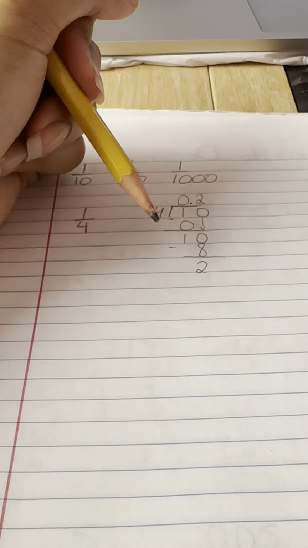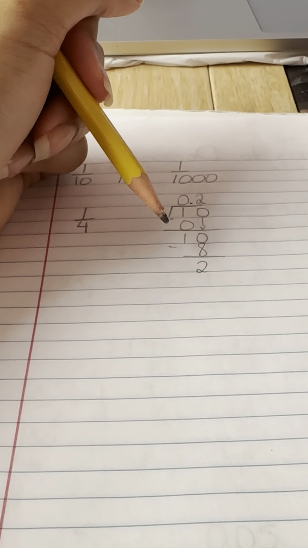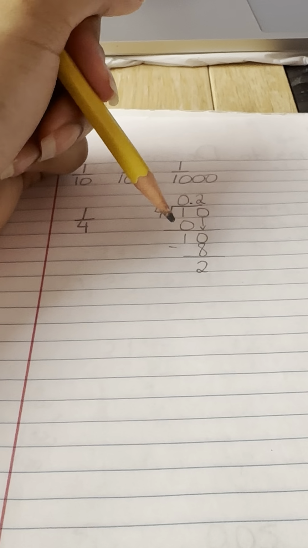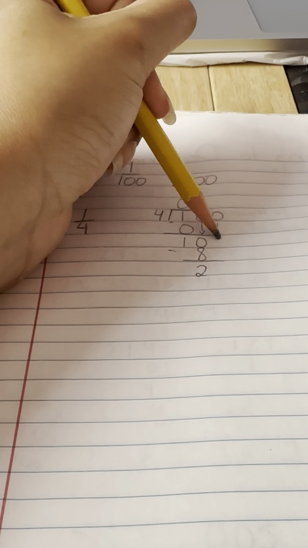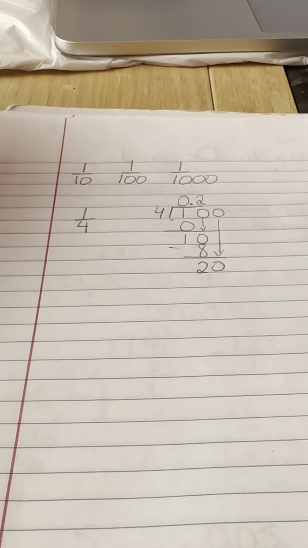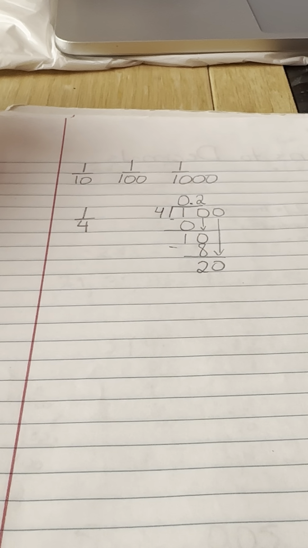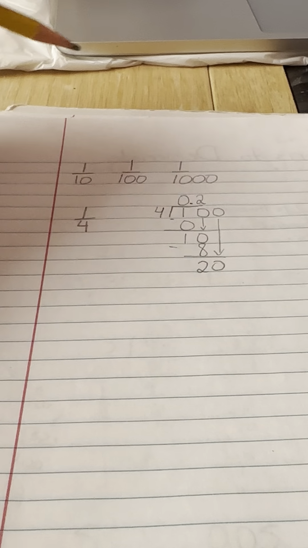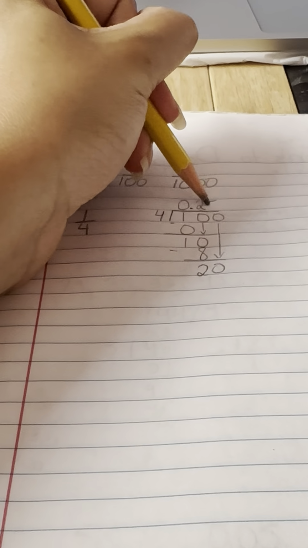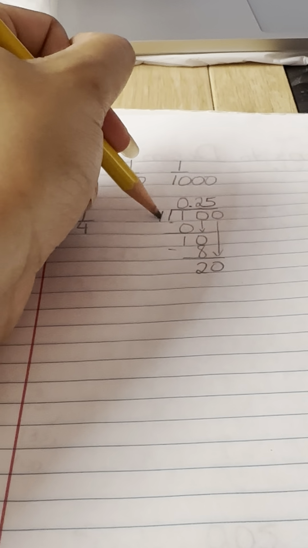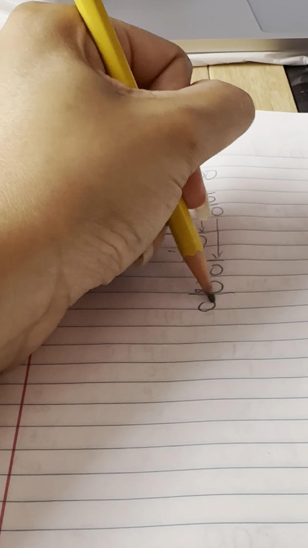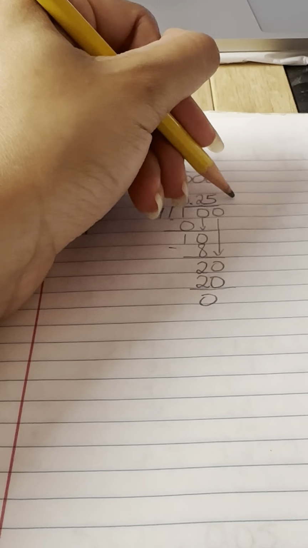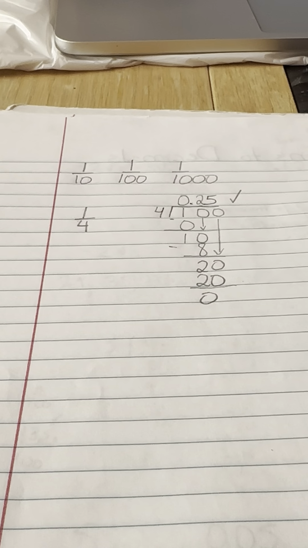Now what we're going to do at this point is we are just going to take another imaginary 0, drag that down, and we've got 20. Does 4 go into 20? It does. In fact, 5 times 4 gives us exactly 20. So we're going to do 5 here. 5 times 4 is 20, of course. 20 minus 20 is 0. So 0.25 is our answer.